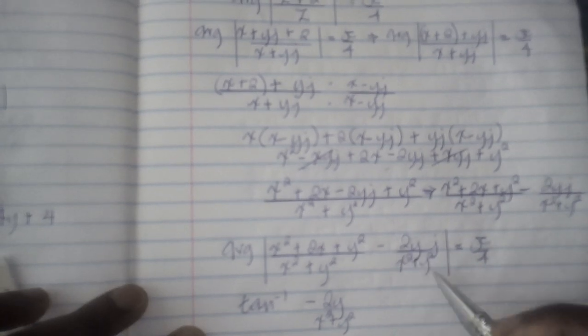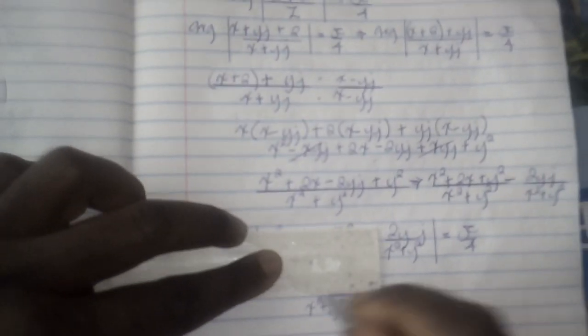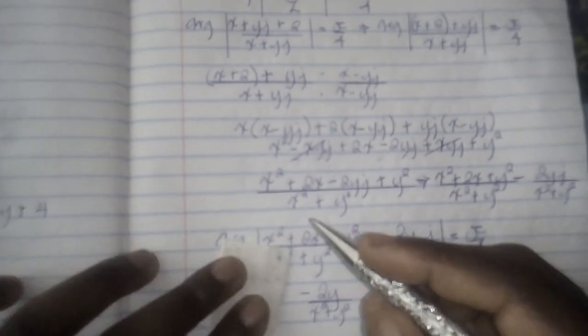And it should be pi over 4. Since we're dealing with argument here, to get the argument of a complex number, it is always the tan inverse of the coefficient of the imaginary part, divided by the real part.